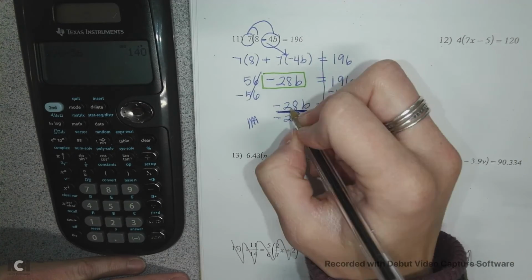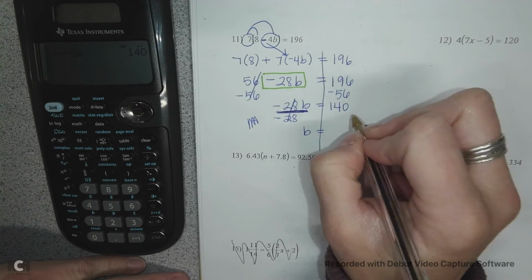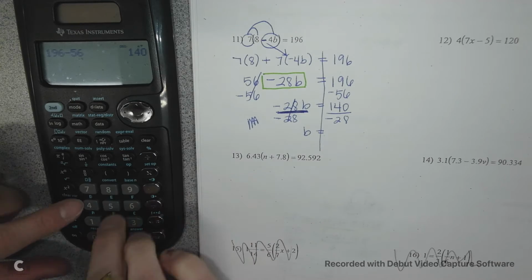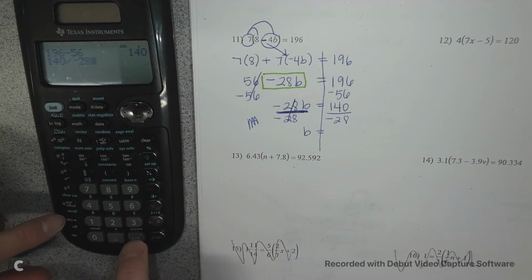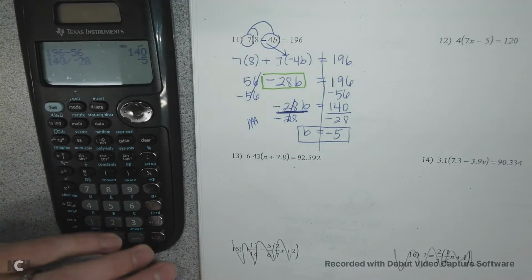You have to keep the signs. Those negative 28s cancel, leaving just b. Since I divided by negative 28 over there, I also have to divide by negative 28 on the other side. 140 divided by negative 28 is negative 5. So that's the answer to our problem.